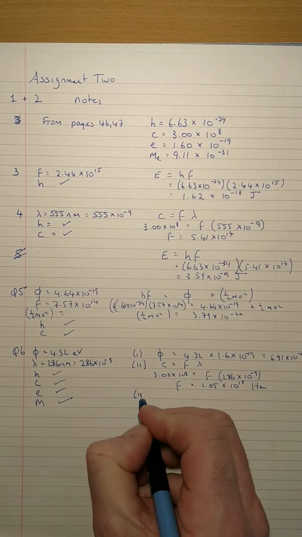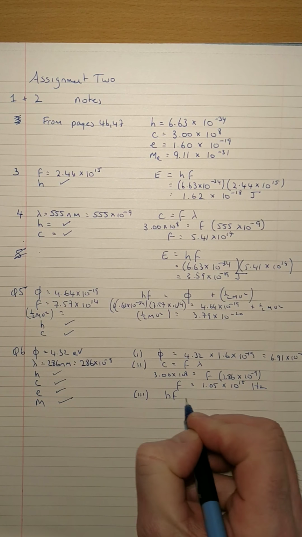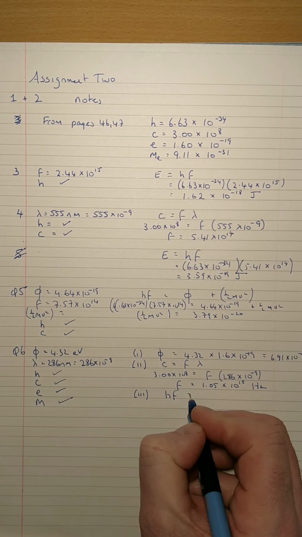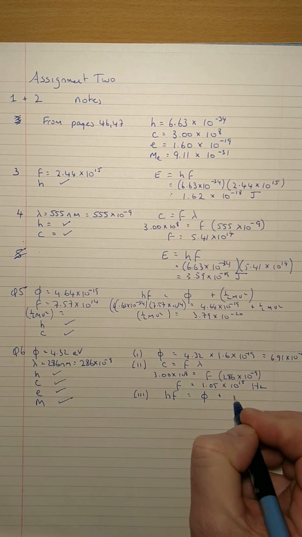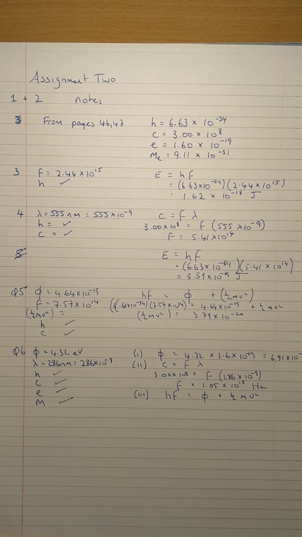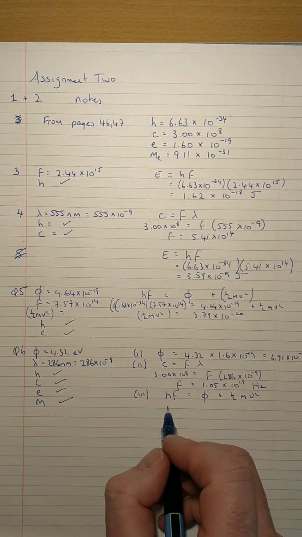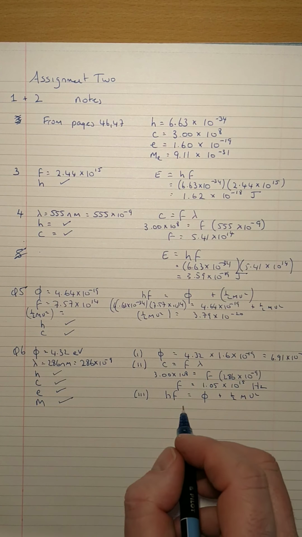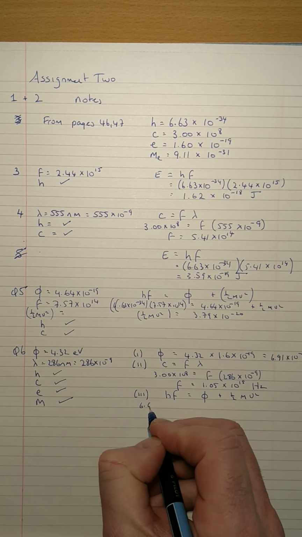Okay, part 3 then is to find not the kinetic energy, but actually the velocity this time. So we need to find v. Okay, we need to find v. So if hf is equal to phi plus a half mv squared, we're now in business because we have everything else.